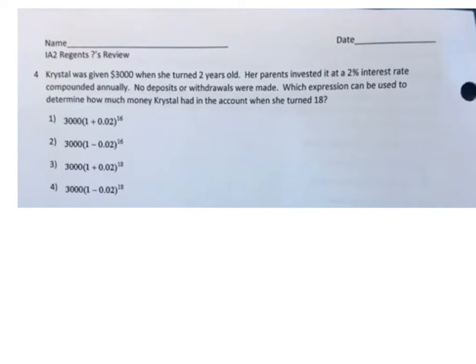Jumping around to number 4. Crystal was given $3,000 when she turned 2 years old. Her parents invested it at a 2% interest rate, compounded annually. When I see a question like this, immediately I think to change the rate over to a decimal.